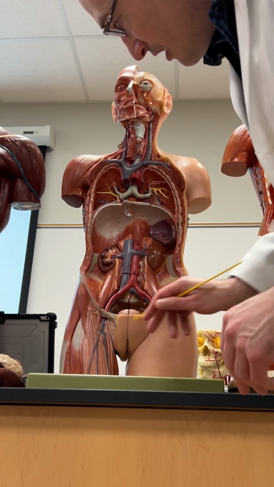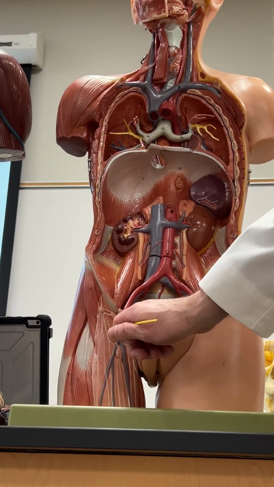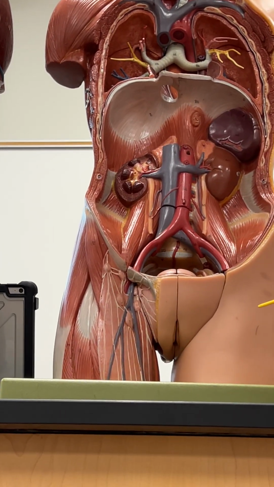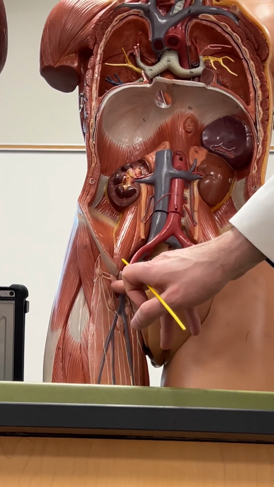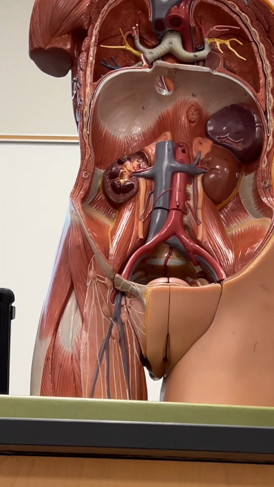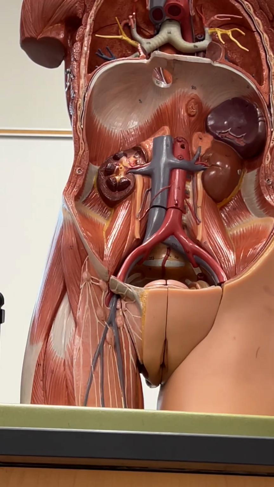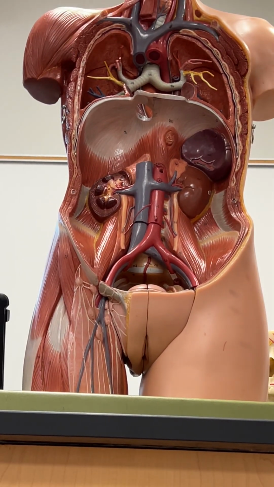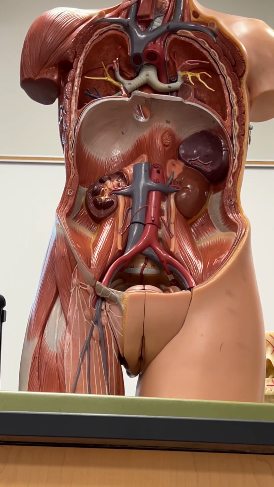And that's pretty much it. You can see just a little bit of the femoral artery and vein on the right, just below the inguinal ligament, but I don't think we would ever test you on those at that location just because you can see so little up in there. Should be deep. Okay, so let's look at the veins.